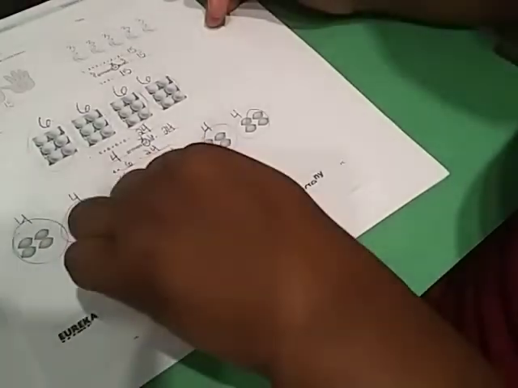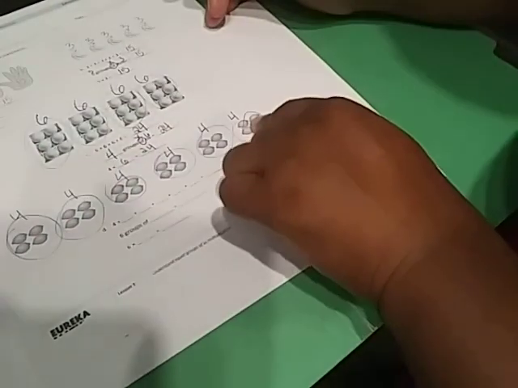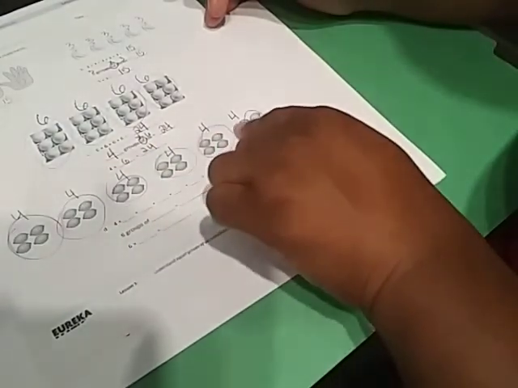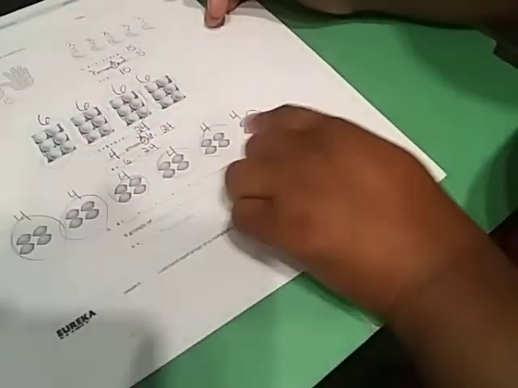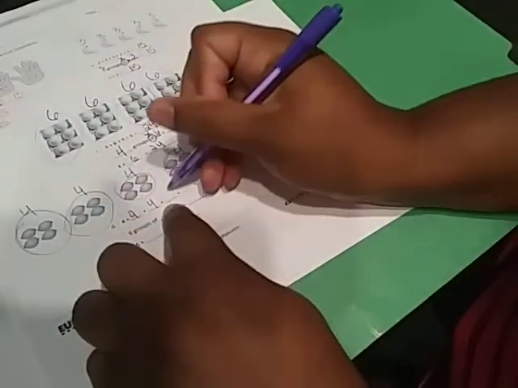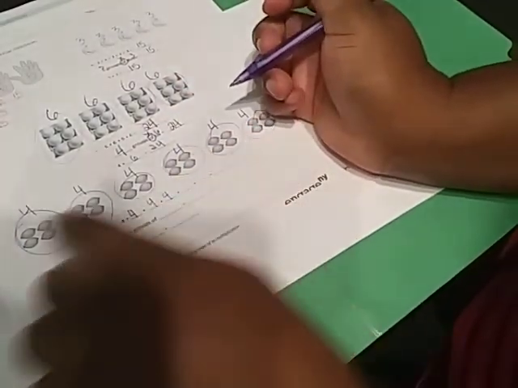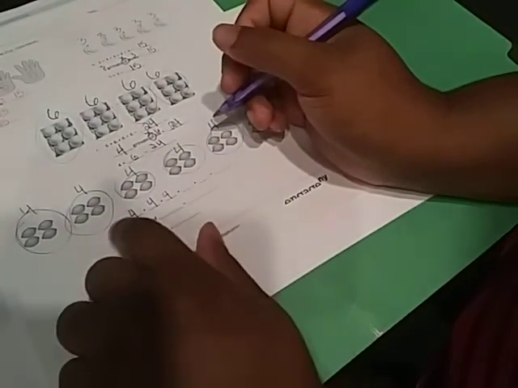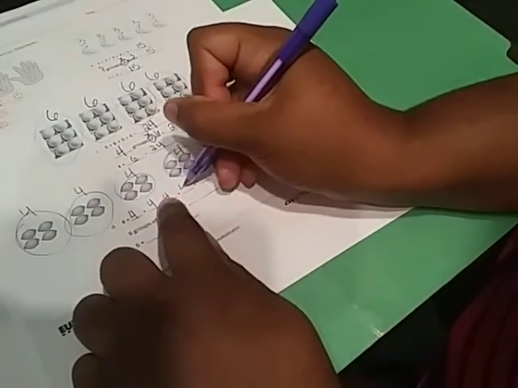4 is being repeated how many times? My repeated addition should match my drawing or my demonstration. I have 4 right here. I have another 4. I have another 4. I know that 4 is being repeated 1, 2, 3, 4, 5, 6 times.